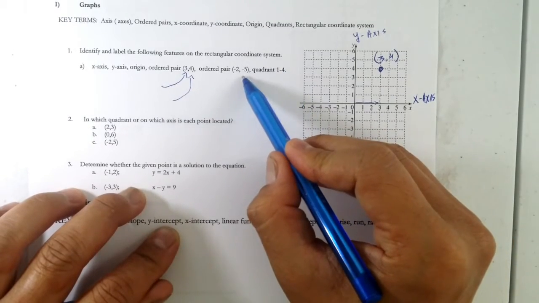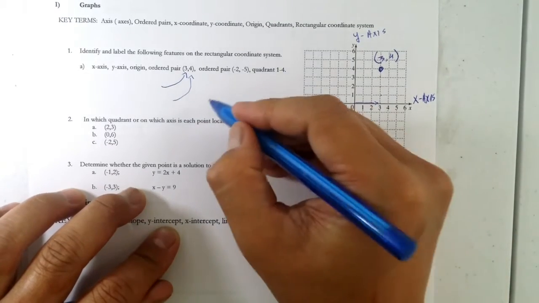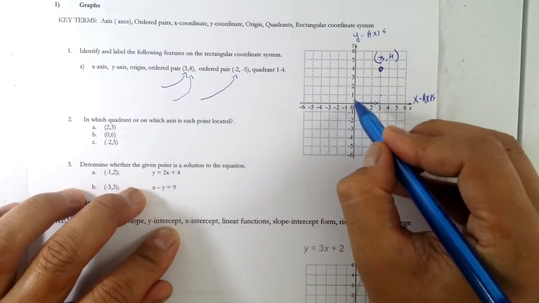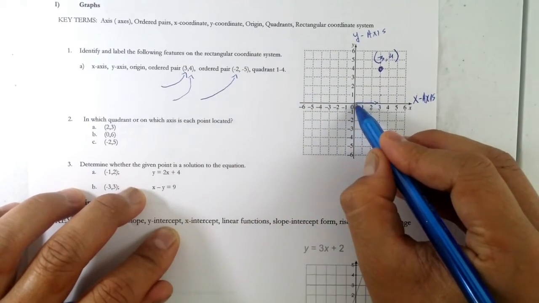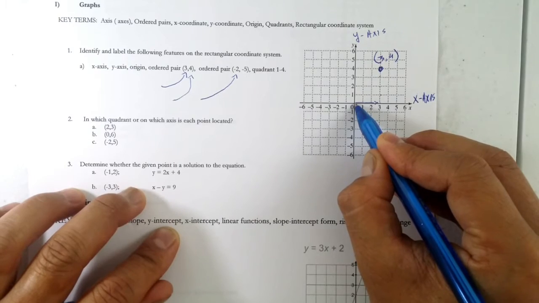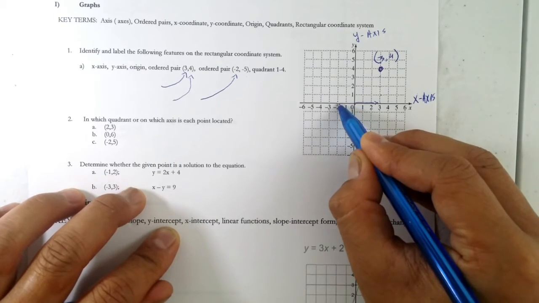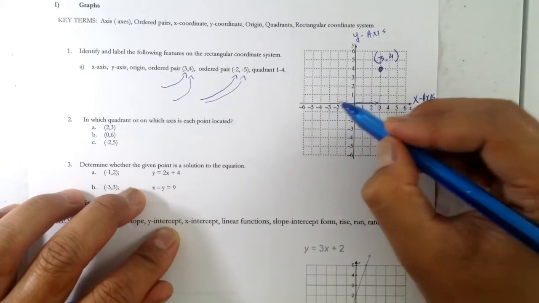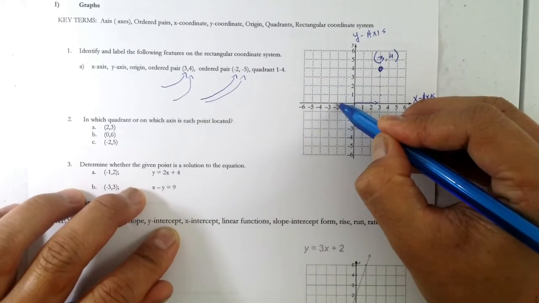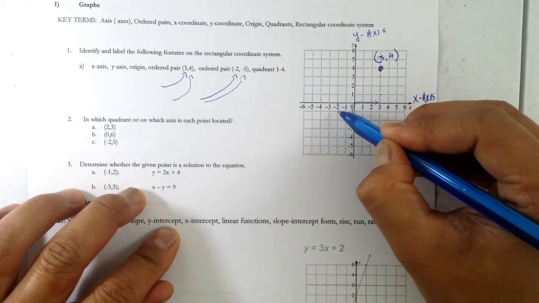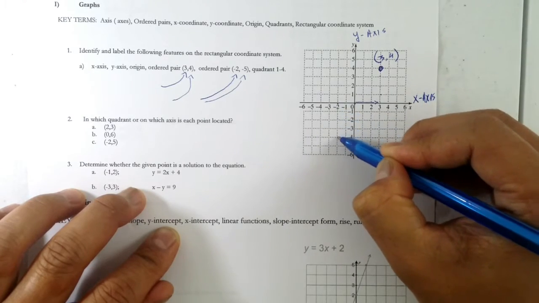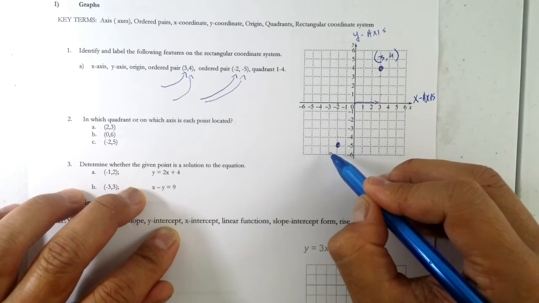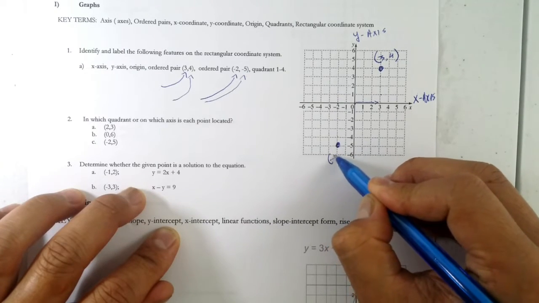Ordered pair -2, -5. The first coordinate tells us to move left or right. -2, we start here and we move to the left. 1, 2. The second number tells us to move either up or down. We start here, and because it's -5, we're going to move down. -1, 2, 3, 4, and that's -5. So this point is the point -2, -5.